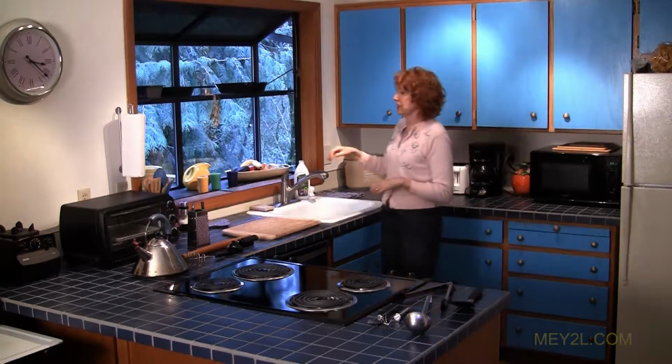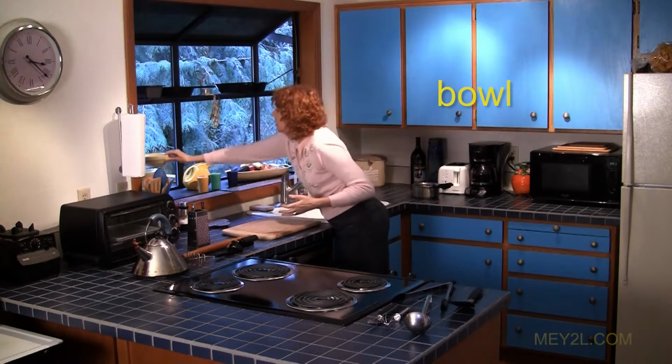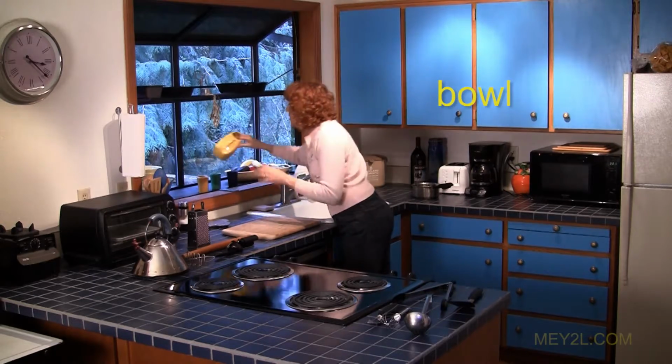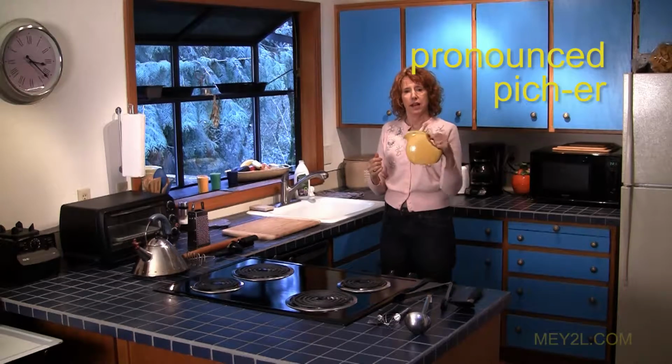Okay, a couple more things. I think that everybody knows what a bowl is. And this, you might not know the word for this, something used to pour liquid. This is a pitcher, pronounced pitcher.